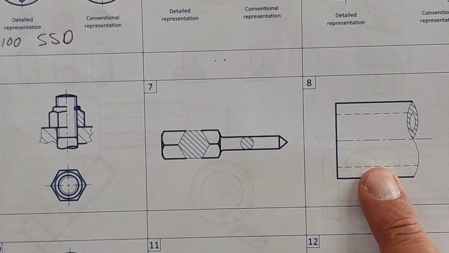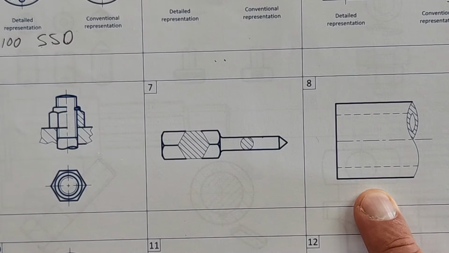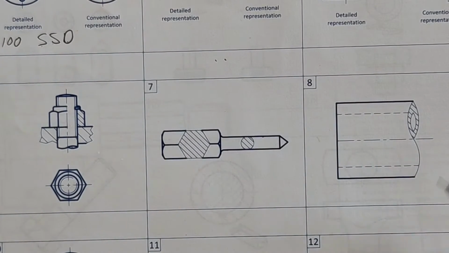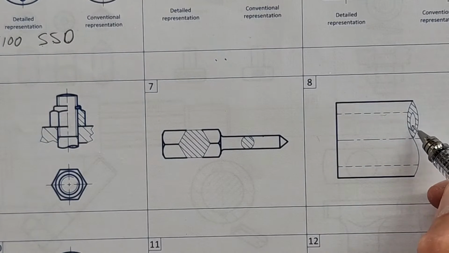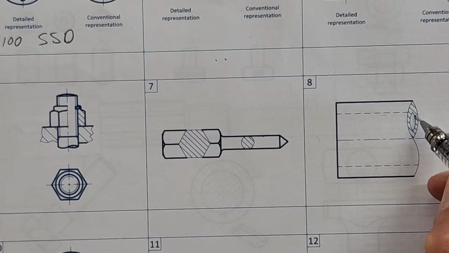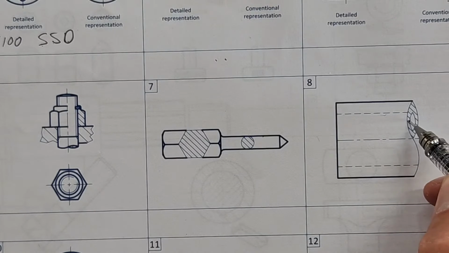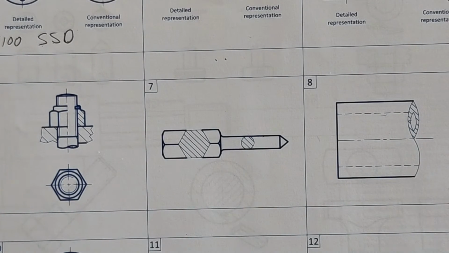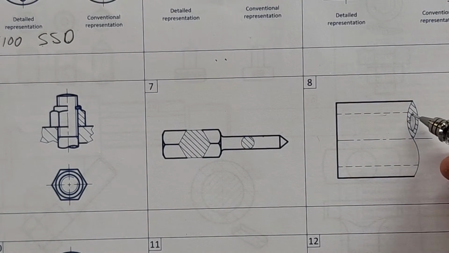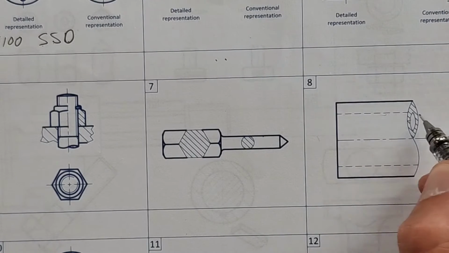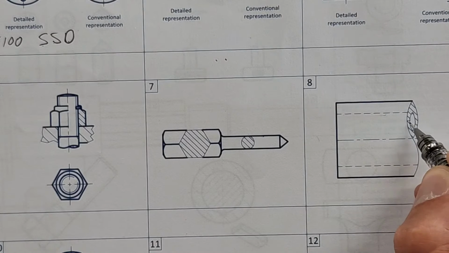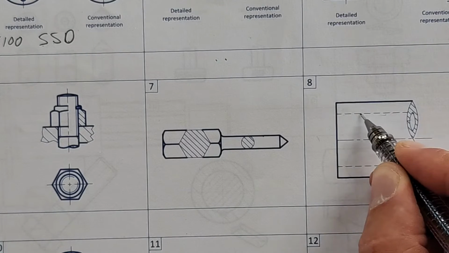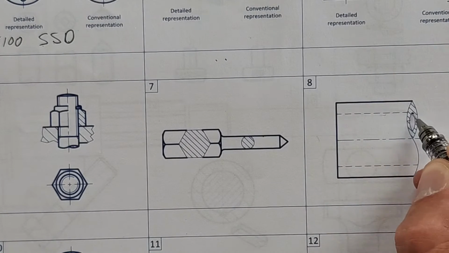Number 8. Interrupted view of a pipe, onderbroke aansig van 'n pyp. Why do I know this is a pipe? Well, there's hidden detail here. And there in that S break, you can actually see they're showing you the thickness of that side. Of course, when you draw this, they're not going to specify all of this. Just make sure that the top of that hole is in line with the hidden detail. Don't worry about this thickness. The only thing that matters is that the top of that hole is there.